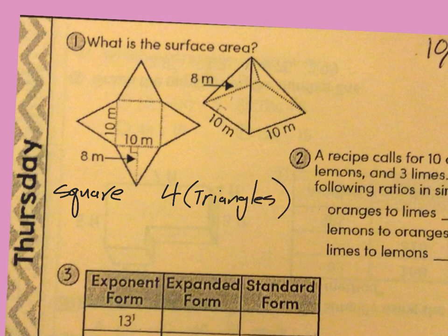Now, we know how to find the area of squares, and we know how to find the area of triangles. This means that we're going to times it by 4 because all of those triangles are the same. So we can use this little shortcut to figure this out. So let's talk about the square first. We are going to be using base times height. Our base is 10. Our height is 10. So we get 100. So our square is 100.